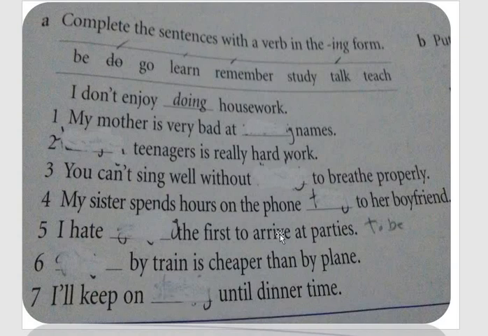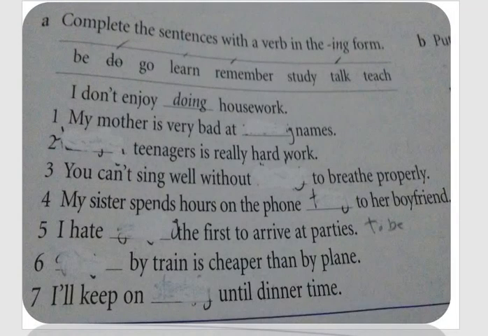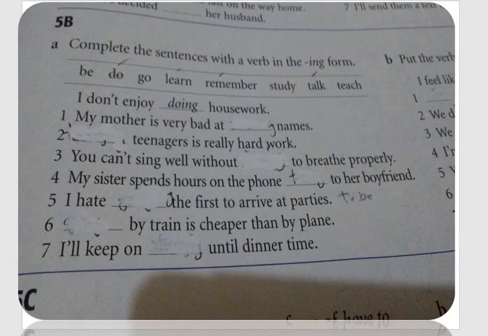Okay, let us go to the second exercise. This exercise can be taken by you students. Read it at home and try to complete all the same. Okay, it's the same exercise.